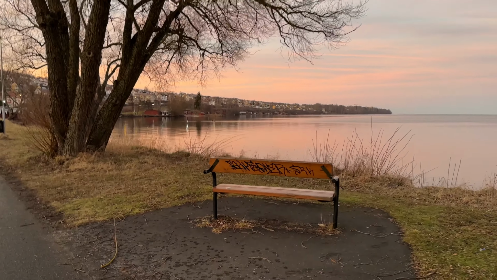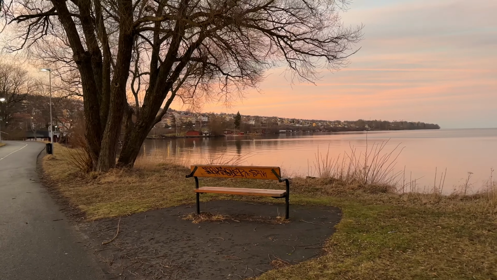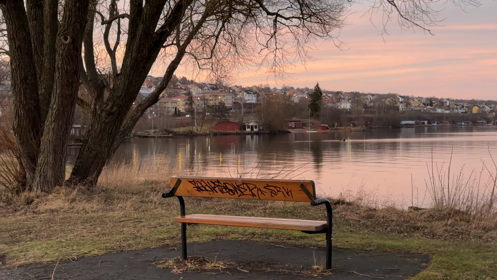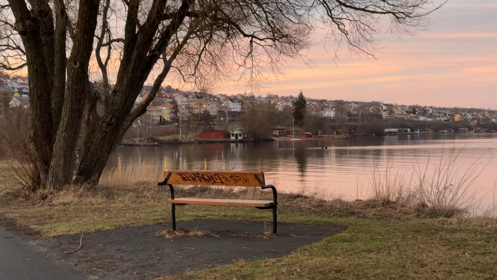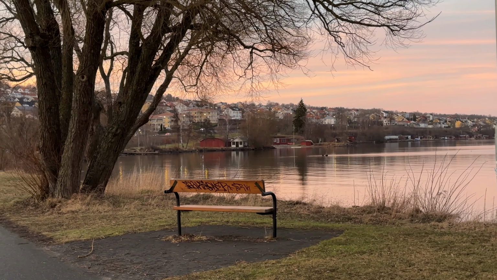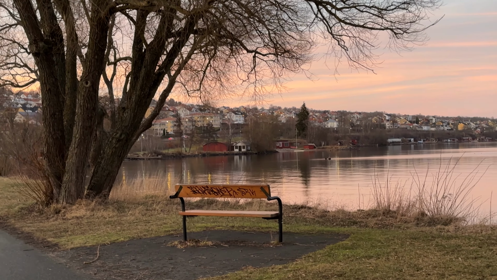So now when we have this bench in the foreground, we can see that there is a distance between this bench and the scene, and this creates more depth, more of a 3-dimensional photo, and that adds a lot to the photo. So whenever you can do that, do it.